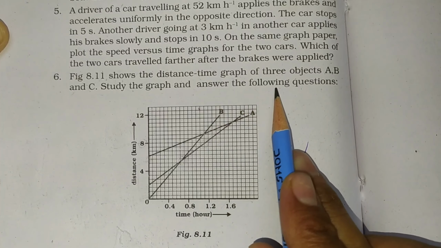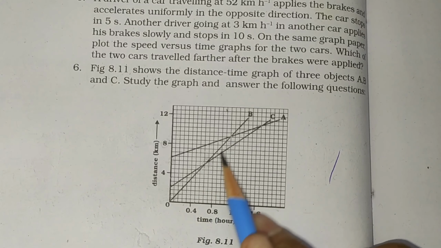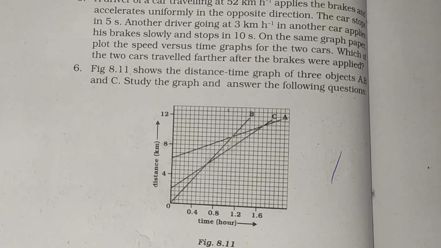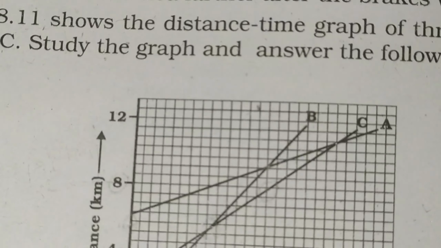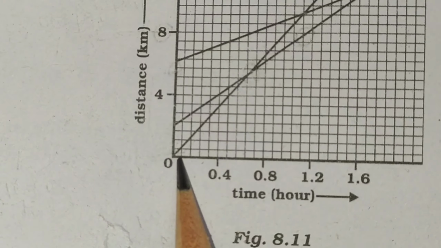First one: which of the three is traveling fastest? Let us see now. This box indicates the graph of B, meaning here is the origin of graph B. So here you observe the box.